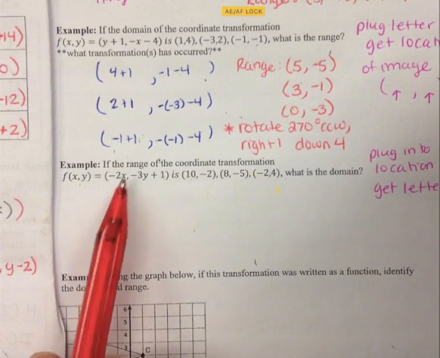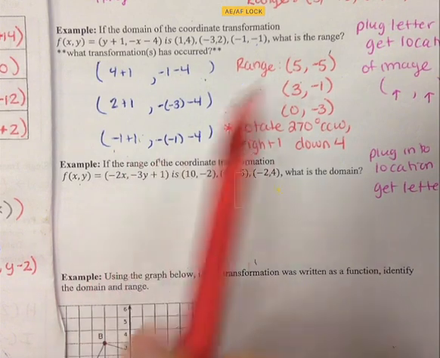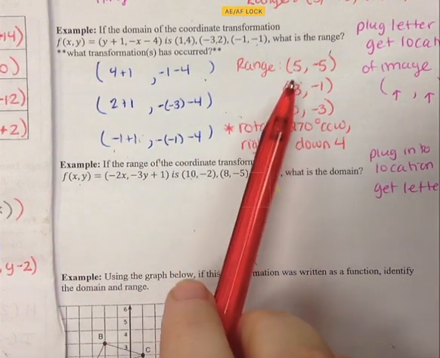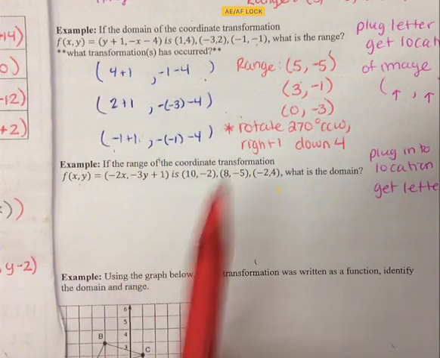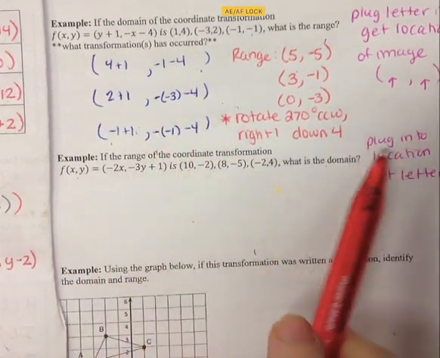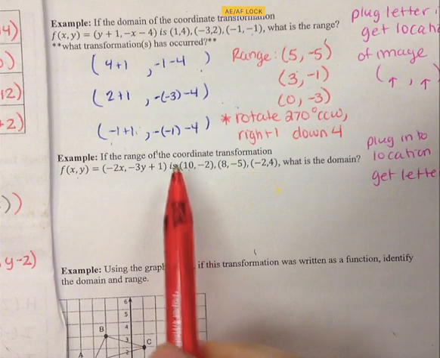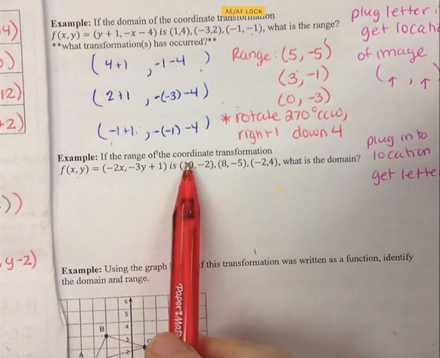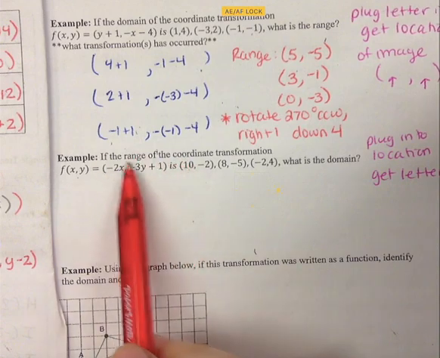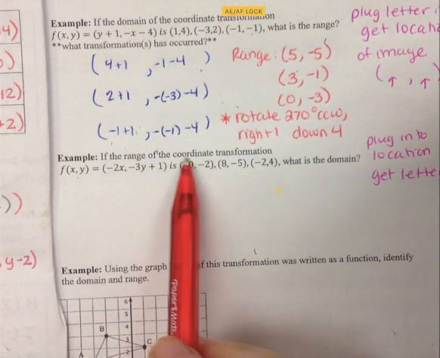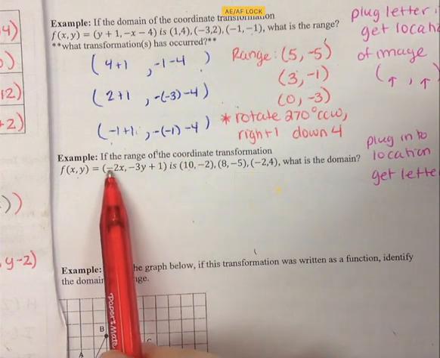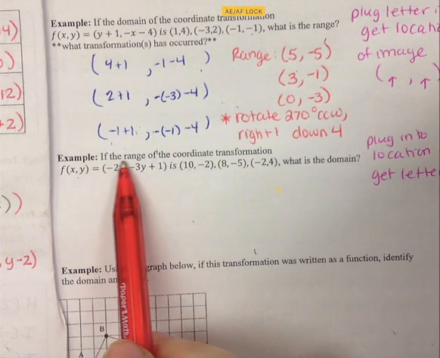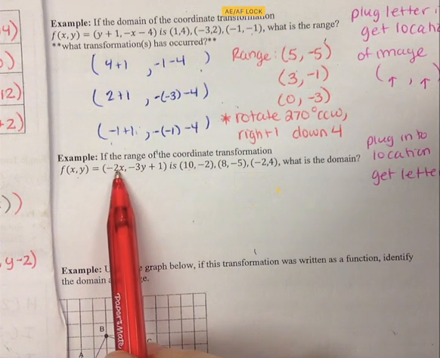For that next example, we're given the range, and we have to go back and find the domain. So this time we plug in our location. What that means is that our x value of 10 is the location of the front, so that 10 is actually replacing this. If it's replacing, that means it is equal to it.